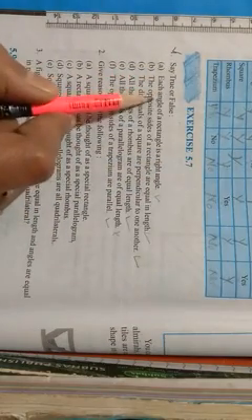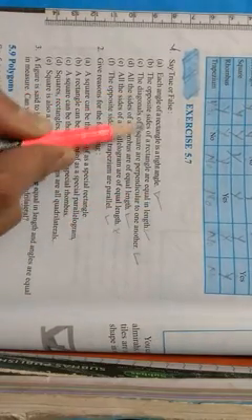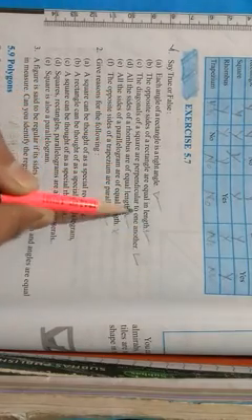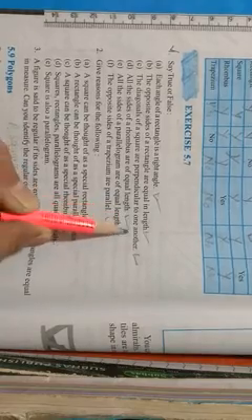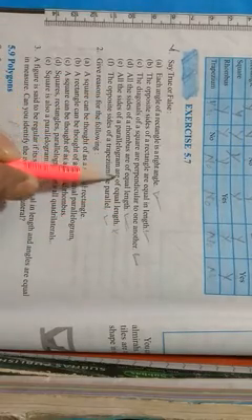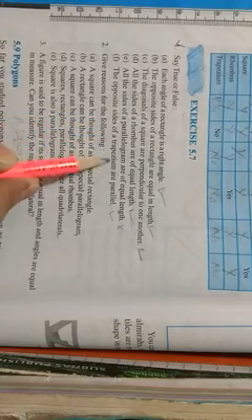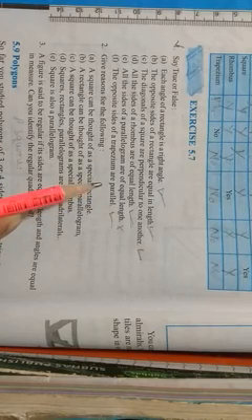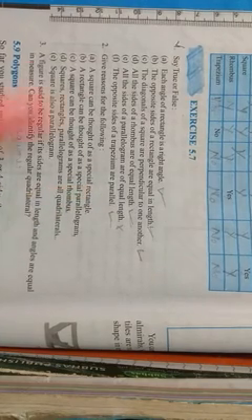Say true or false. Each angle of a rectangle is a right angle. Yes. The opposite sides of a rectangle are equal in length. Yes. The diagonals of a square are perpendicular to one another. Yes. All the sides of a rhombus are of equal length. Yes. All the sides of a parallelogram are of equal length? No. In a parallelogram, all the sides are not equal. The opposite sides of a trapezium are parallel. Yes, only one pair of opposite sides is parallel.